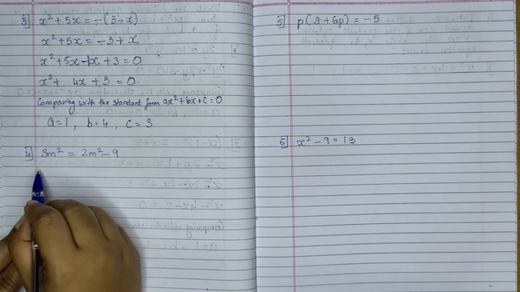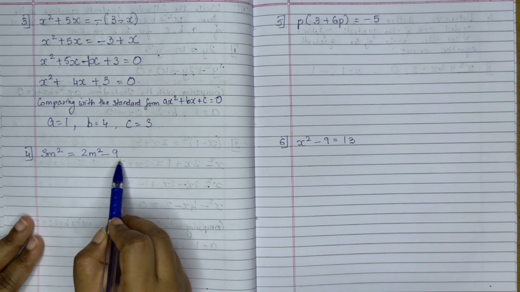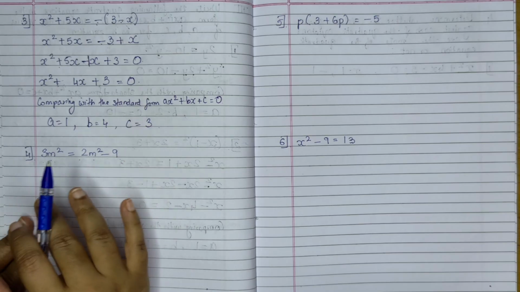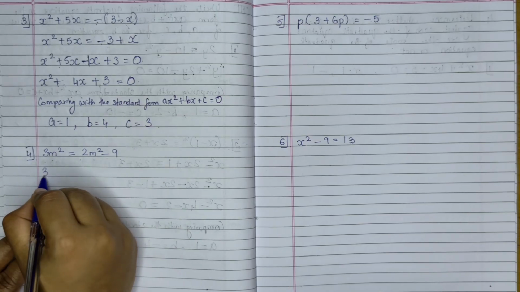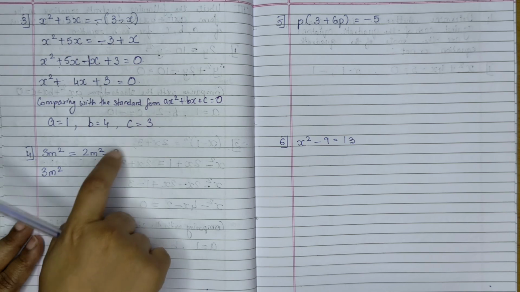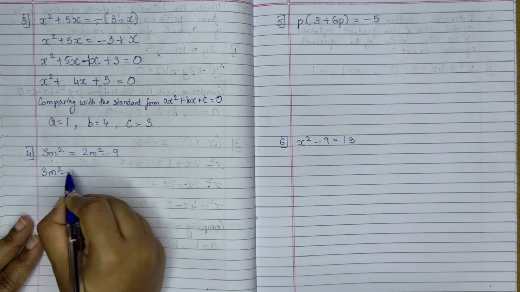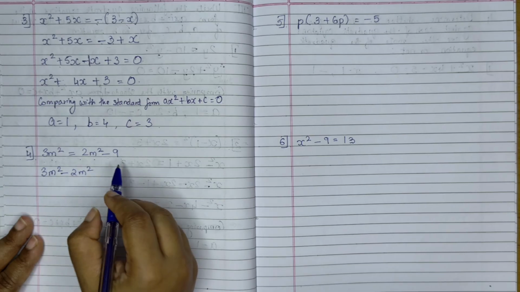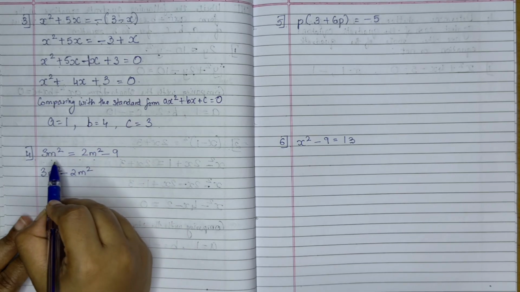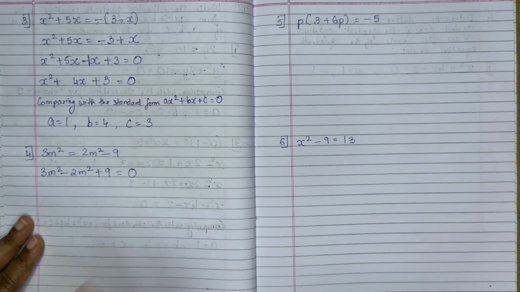Now see the fourth sum. 3m square is equal to 2m square minus 9. We have here also m square, and here also m square. So we will get it together first. Write this 3m square as it is. And this is on the right hand side, 2m square. When we bring it on the left hand side it will become minus 2m square. After that we have minus 9. Minus 9, when you bring it on the left hand side, will become plus 9 is equal to 0.